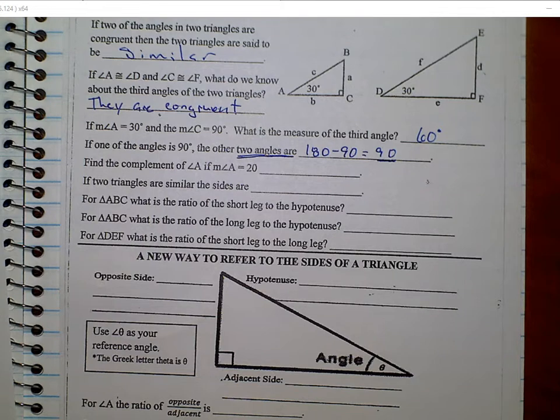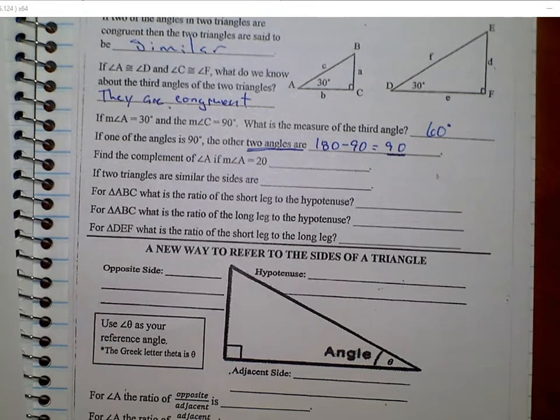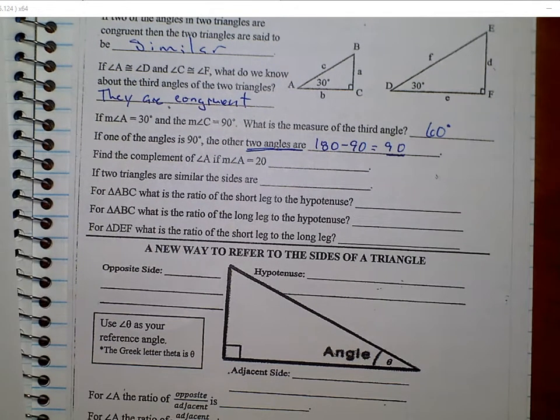Nope. 180. Who said 180? Isn't that complementary? No. It's vegan. Okay. So listen. Supplementary, because of this class.